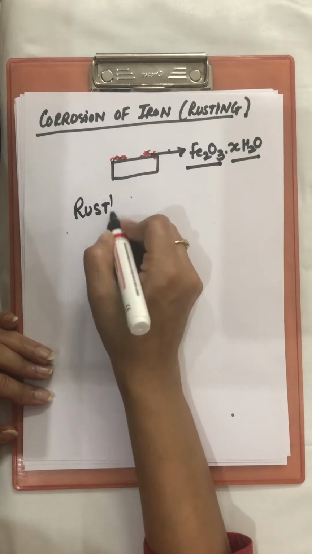On the surface of the metal, we can have a coating of paint or varnish, so that the layer will keep the metal away from oxygen.